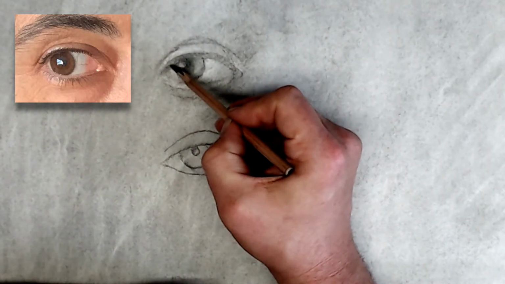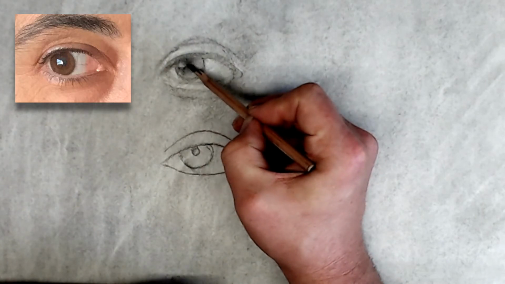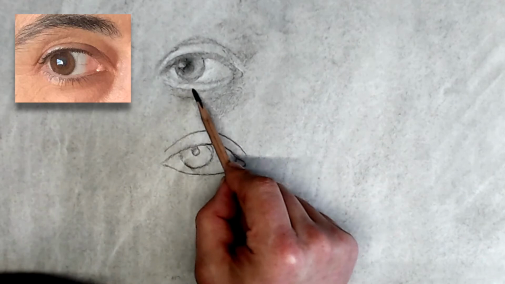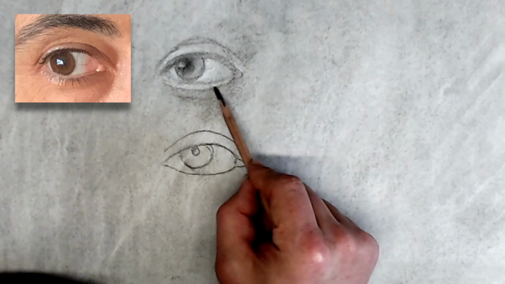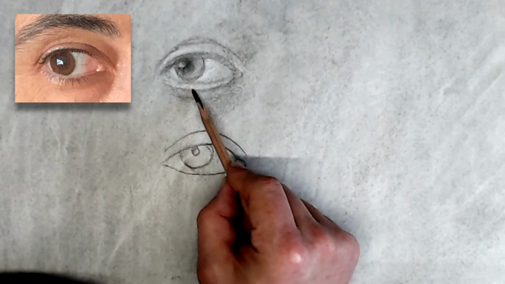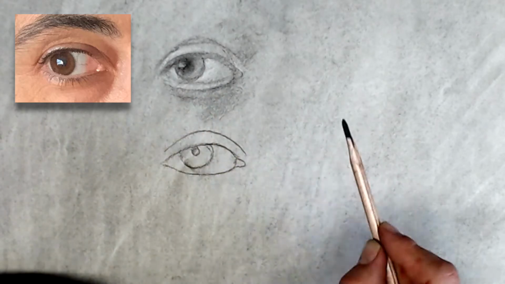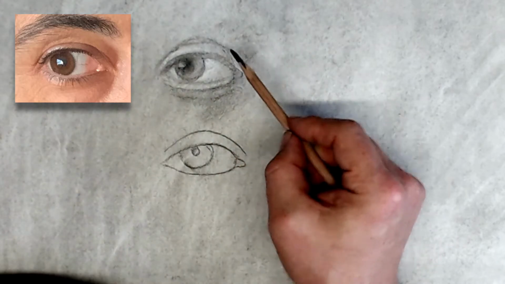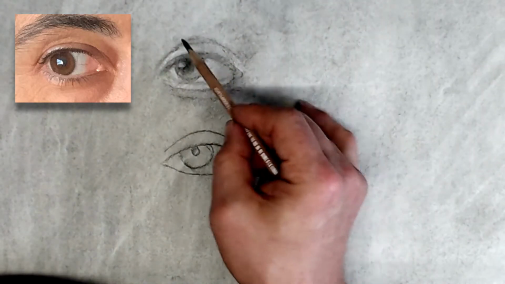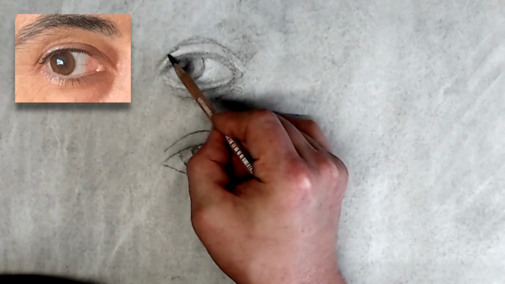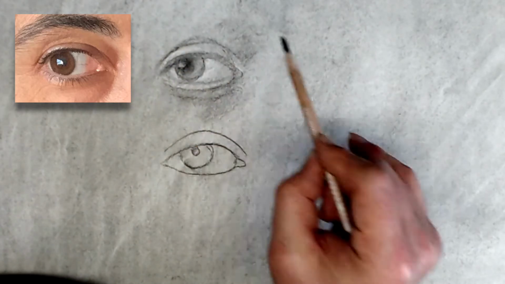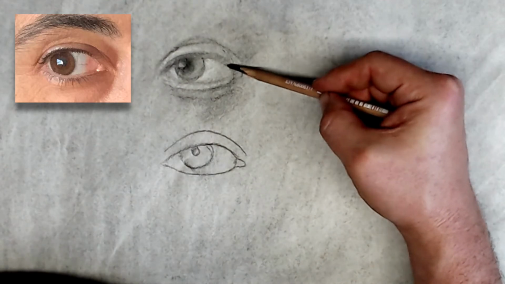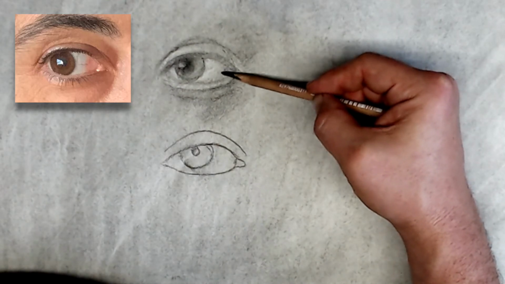Okay, so let's start going a little bit darker. And maybe throwing a little bit more shadow right along the edge of the lower eyelid here. A little more shadow here. Be very, very selective where you put your lines. So there's a faint little line here, like this. Here, between the eyeball and the tear duct, is not a line, it's a value transition.